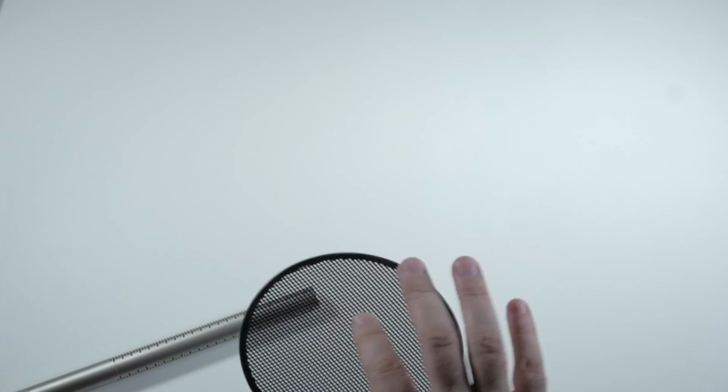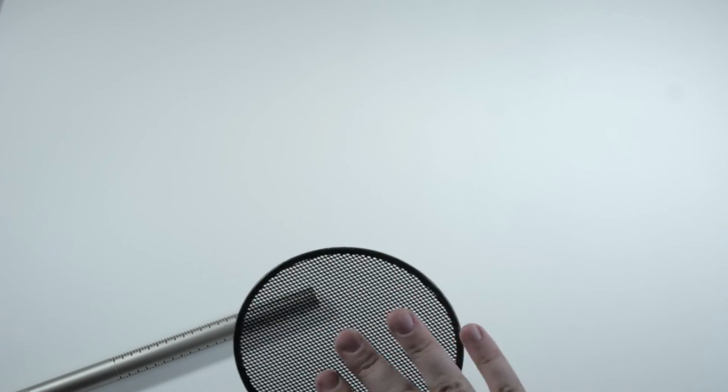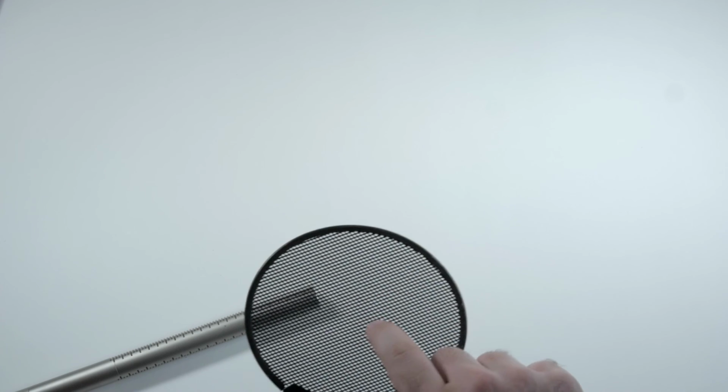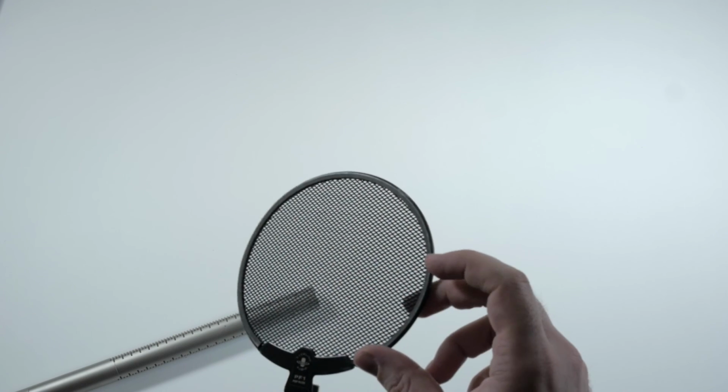What these things do is they break up that airflow. You'll see it's made out of lots of little holes of metal. Some of them are made out of material. And they break up that airflow. So some microphones are more sensitive to plosives than others. Dynamic microphones are less sensitive than condenser microphones, but sometimes they're still a problem, particularly if you get right on them.